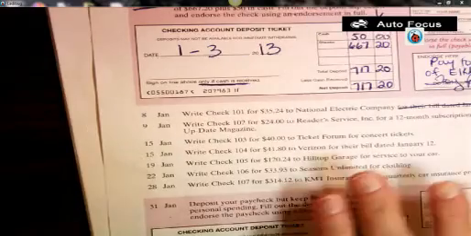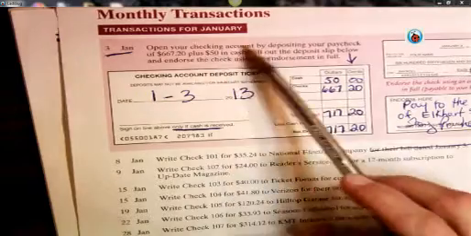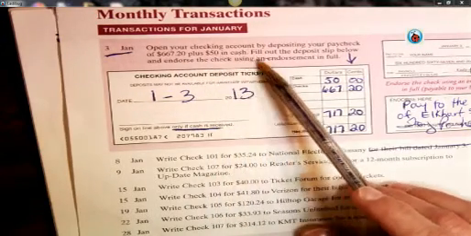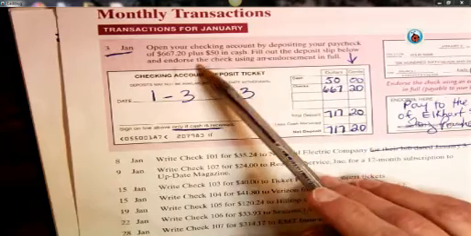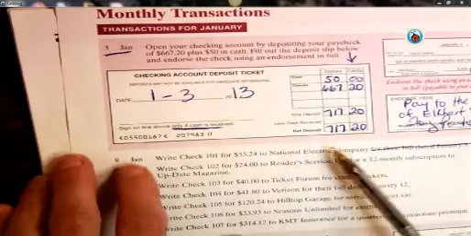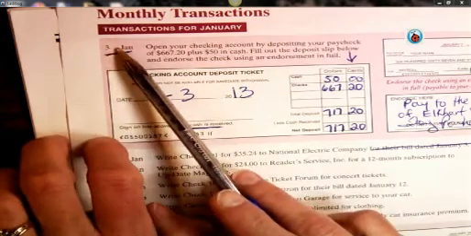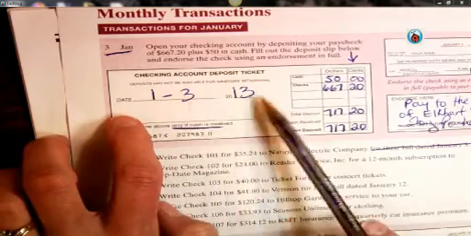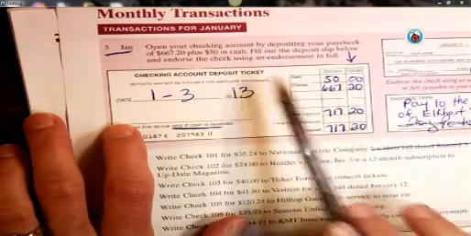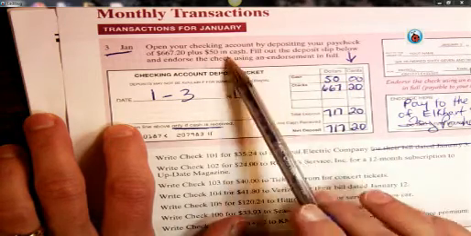So the first transaction for January says that you open the checking account by depositing your paycheck of $667.20 plus $50 in cash. You fill out the deposit slip below and endorse the check using an endorsement in full. So here's how we're going to do that. Where it says date, you put the date of the transaction, which is January 3rd. Okay, so 1/3/13. Next to cash, you put the amount of cash money that you're depositing. So that number is there. That's where I'm getting it, up here in the instructions.